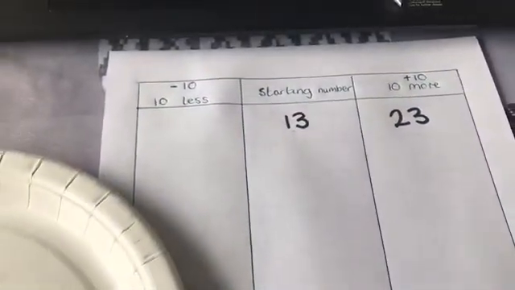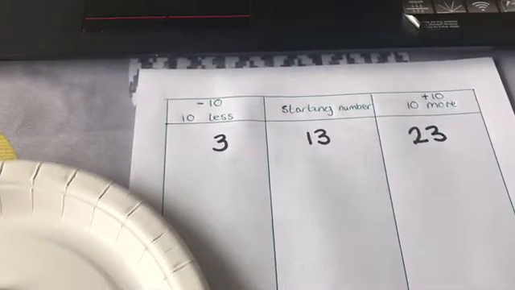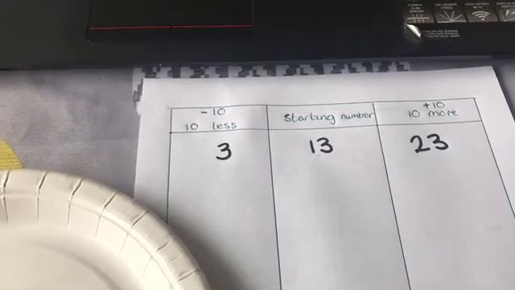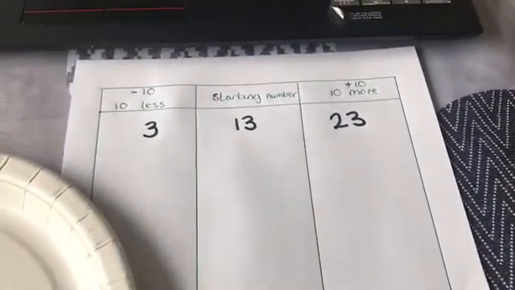So I'm going to go back to my table and I can write that 13 take away 10 equals 3. And that's the same as we got on the 100 square.